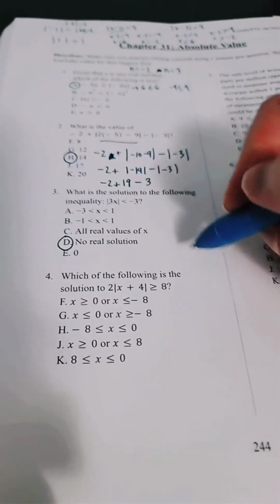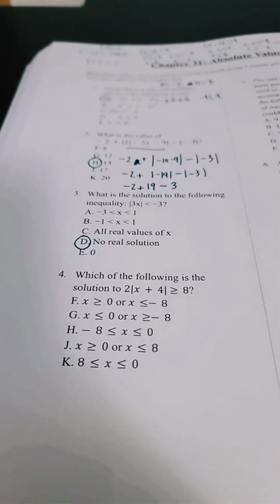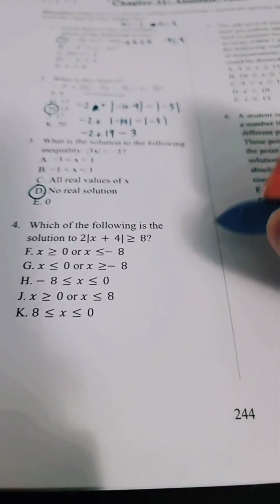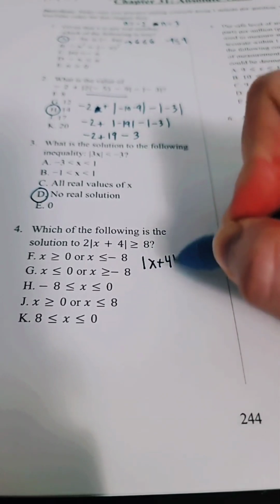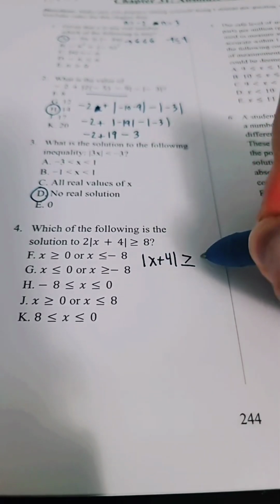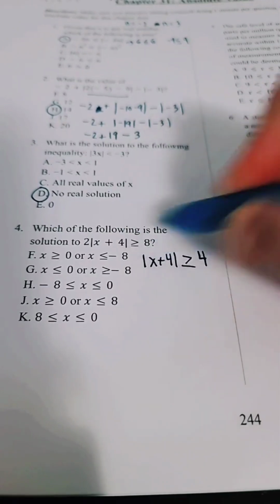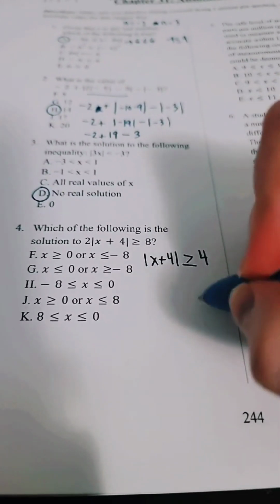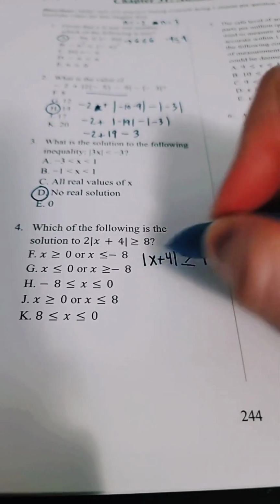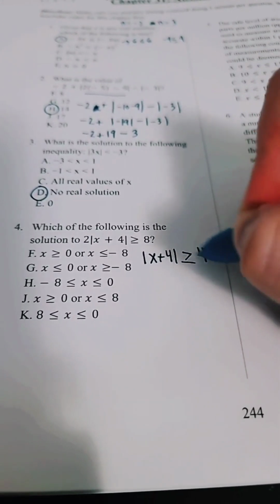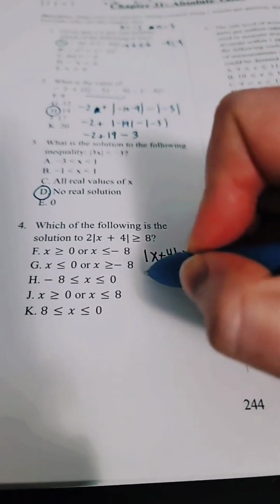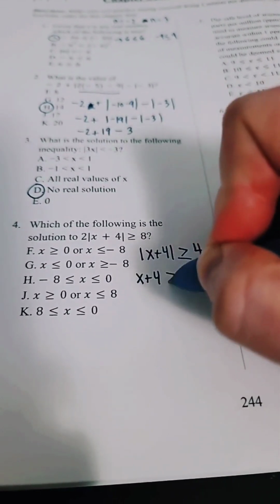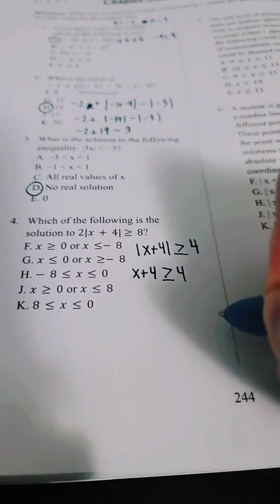So let's go to number 4. Which of the following is the solution to this? So I'm going to divide each side by 2. I want to get the absolute value bars by itself, so that's why I'm doing that. So when I divide each side by 2, it cancels out on the left-hand side, and I'm left with 4 on the right. So now what I'm going to do is set the absolute value to the positive and the negative version of 4. So the positive version would be that this is greater than or equal to positive 4.